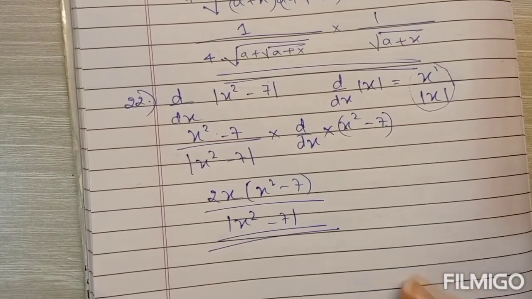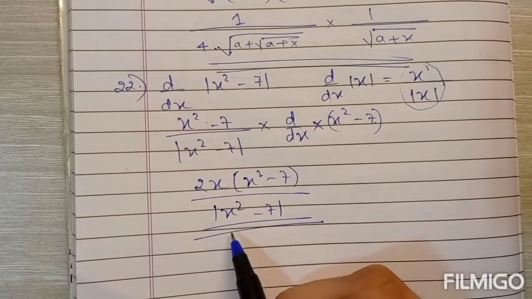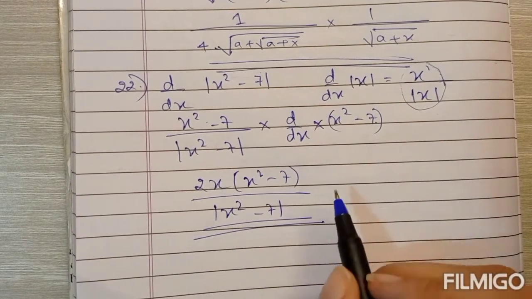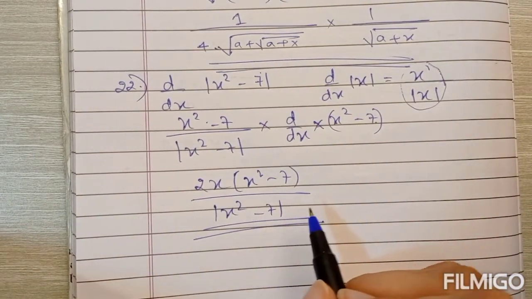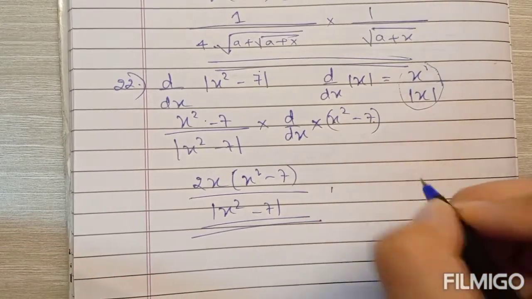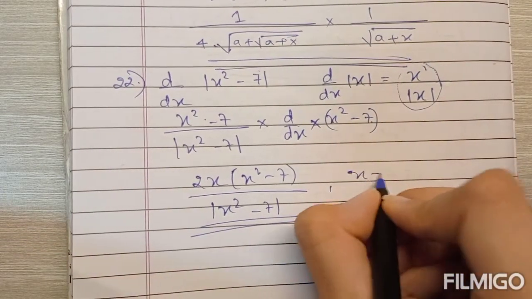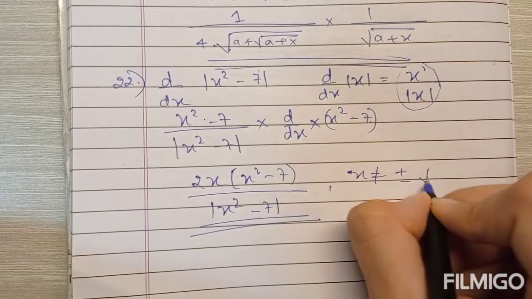And in the answer you can see that it is written that x cannot be plus or minus root 7 because we cannot have the denominator as 0, which is why you must also write that x is not equal to plus or minus root 7.